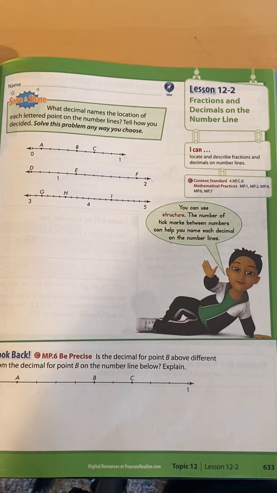So here's what it says. What decimal names the location of each letter point on the number line? Tell how you decided. Solve this problem any way you choose.